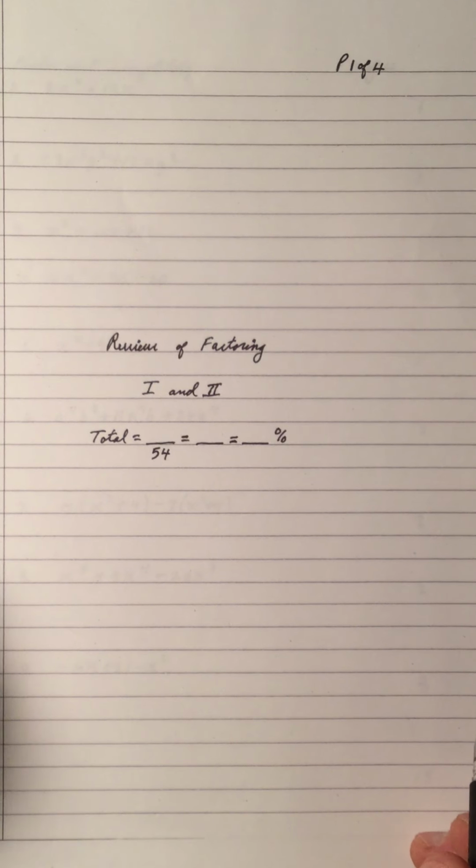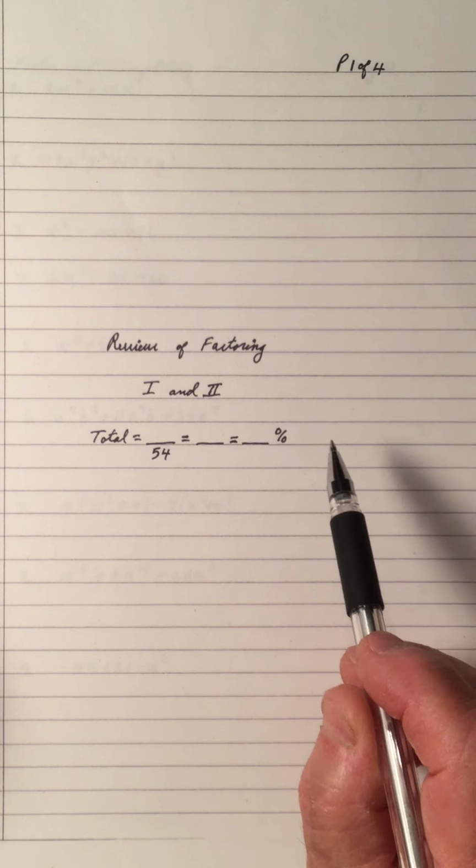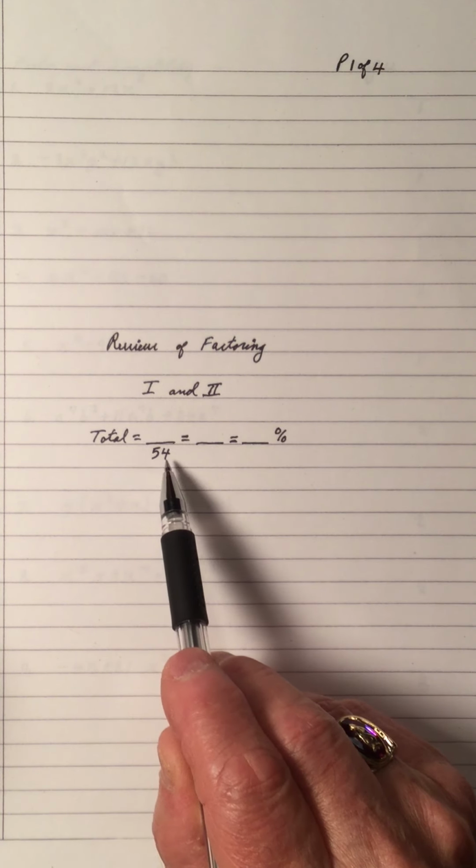This review is on all the factoring done in grade 9 and probably in grade 10. And again, review is treated as a quiz. So the total of this is 54.